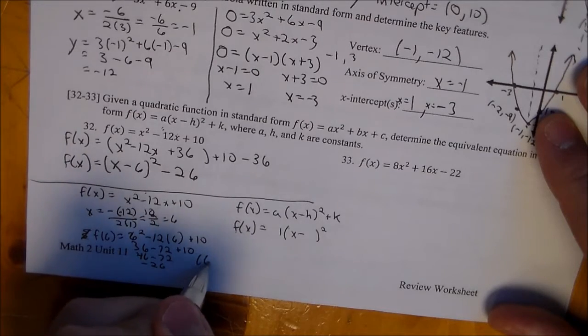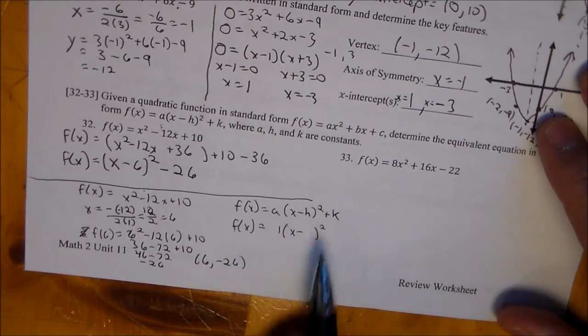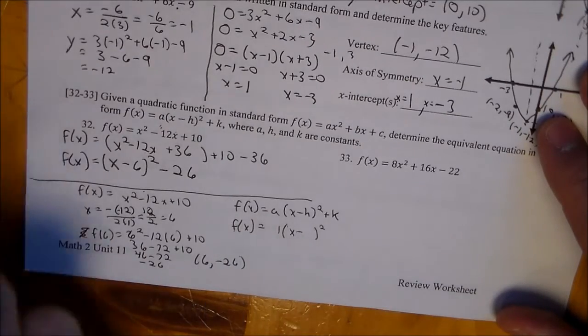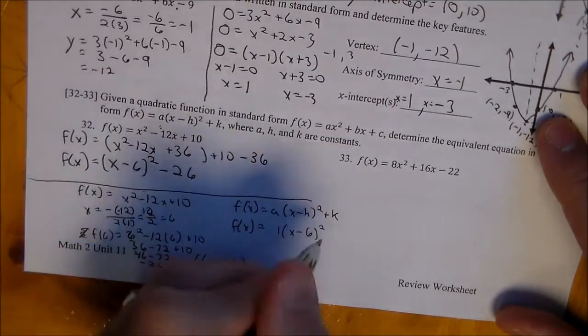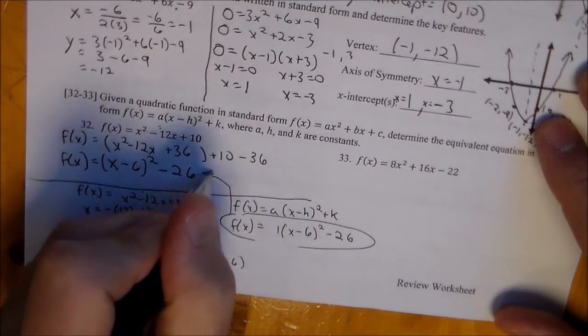So my vertex is 6, negative 26, which then I can put into vertex form, change this sign, it's negative 6, and that's negative 26, which works and matches to what I had also.